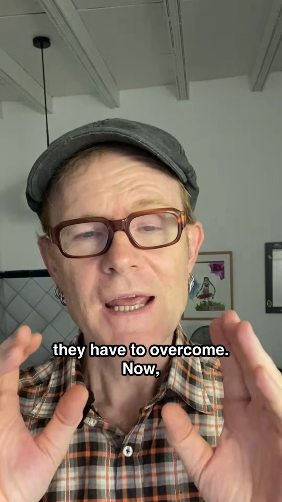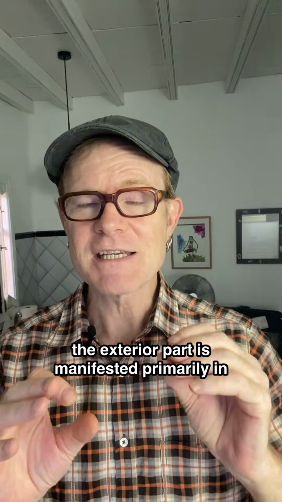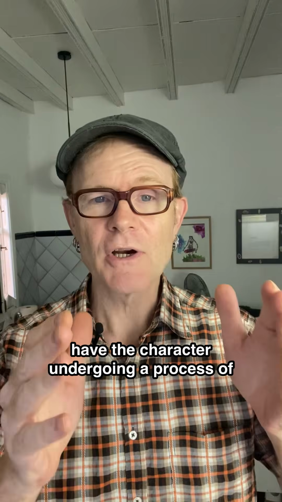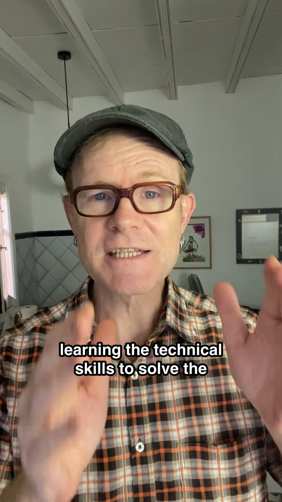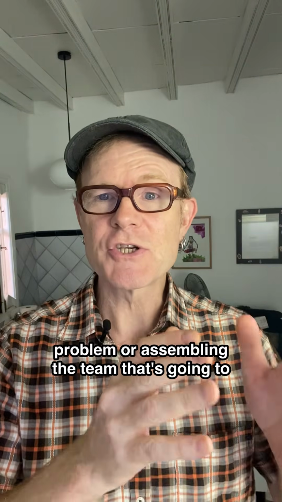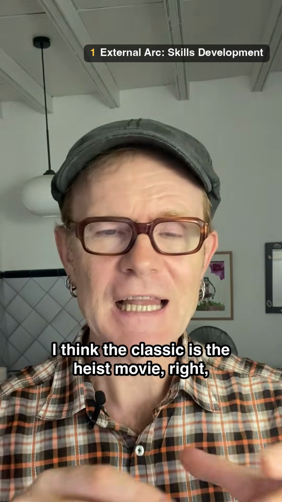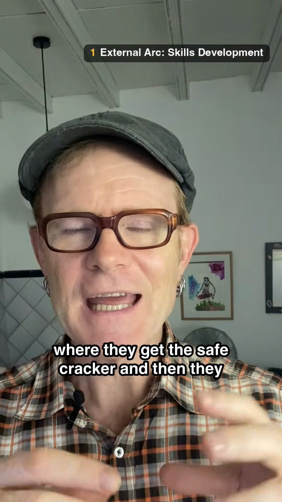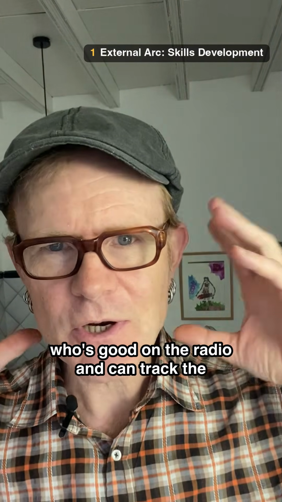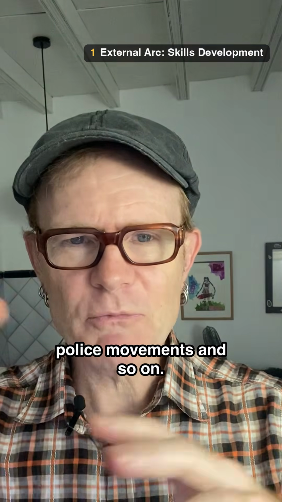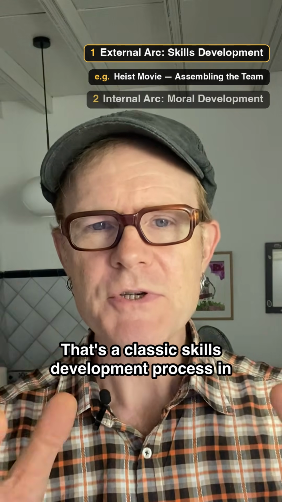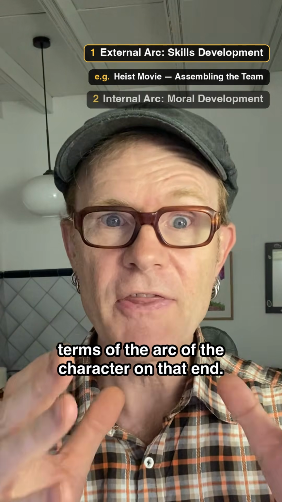Now, the exterior part is manifested primarily in the first half of the second act, where you have the character undergoing a process of learning the technical skills to solve the problem, or assembling the team that's going to try to solve a problem. I think of the classic as the heist movie, right, where they get the safe cracker, and then they get the getaway driver, and they get the guy who's good on the radio and can track the police movements and so on. That's a classic skills development process in terms of the arc of the character on that end.